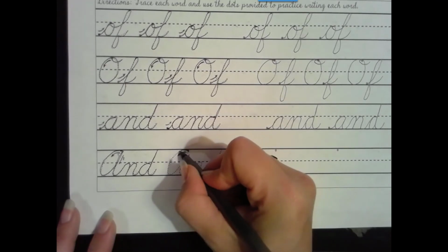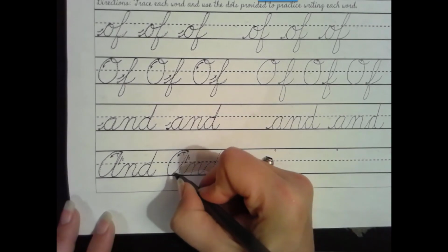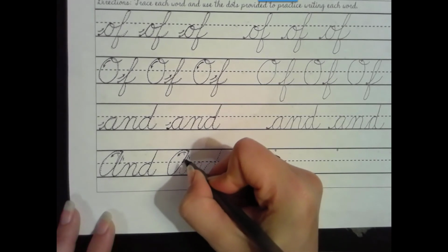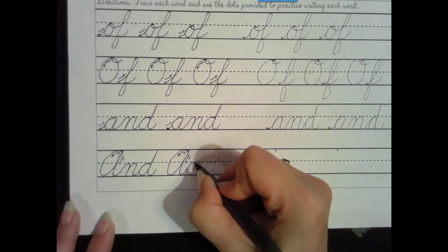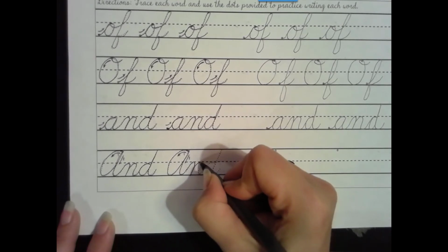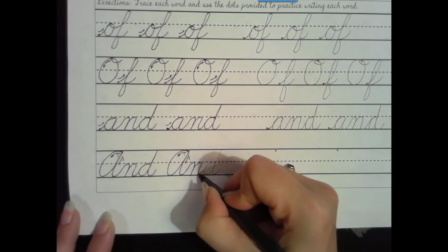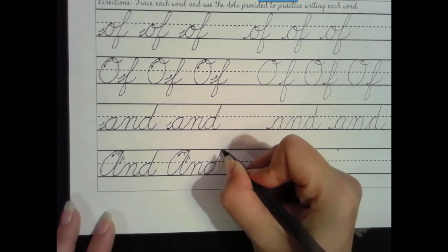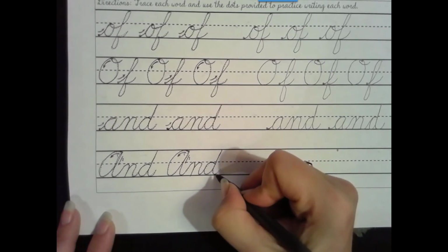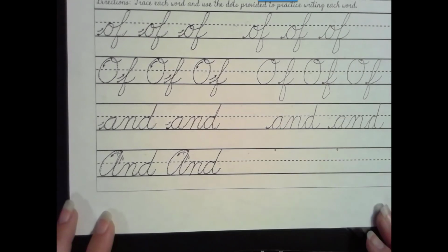Starting dot, curve around, touch the bottom, complete the oval, retrace back down, touch the bottom. We're going to slant up, so now we can make our N. Touch the bottom, curve up, retrace, touch the bottom, all the way to the top, retrace back down, make your tail.